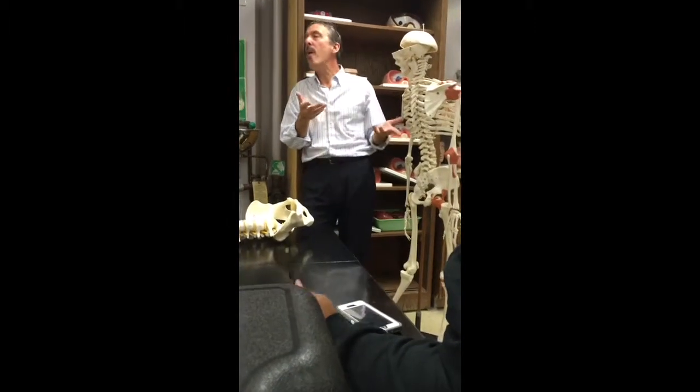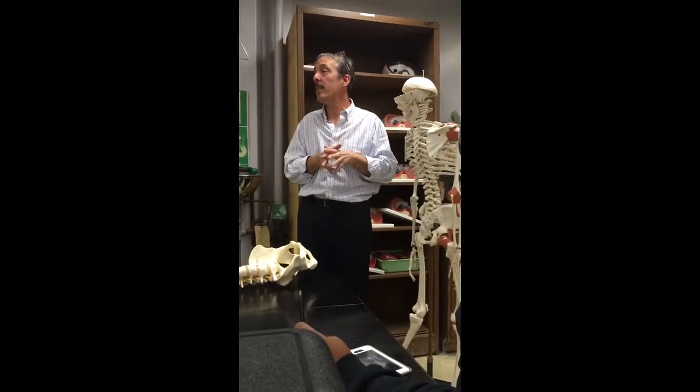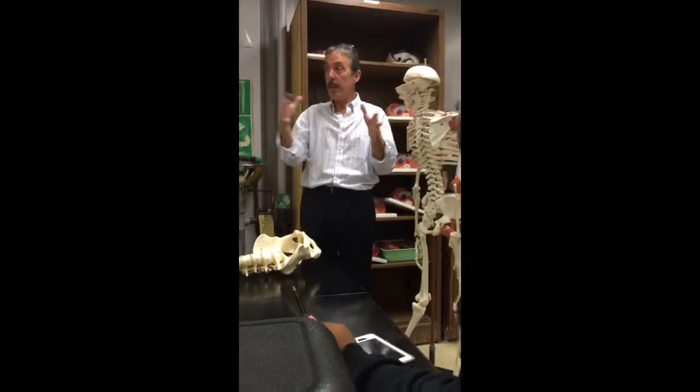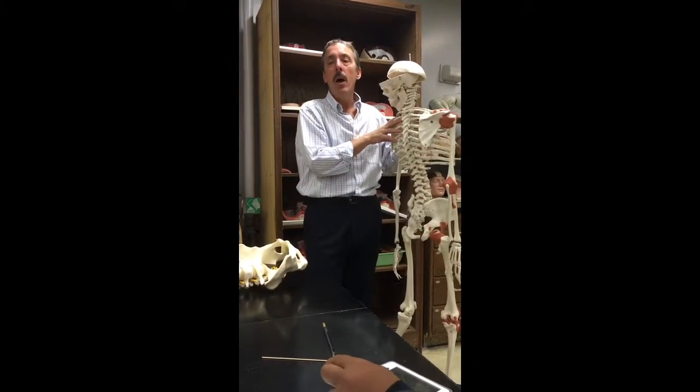And ribs 11 and 12, they anchor some muscles, but they really don't do much as far as breathing and things like that. Like these other ribs will move for breathing. These really don't do a whole lot, okay?